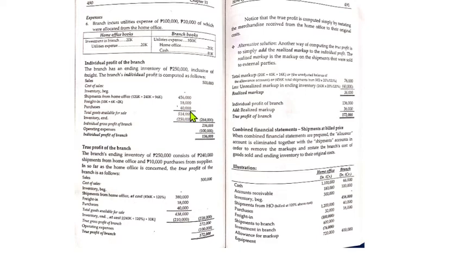Tapos may purchases ka from outside or yung mga external parties, yung third parties, 40,000. So ang total goods available for sale is 514,000, minus mo yung inventory end na given dyan, 250,000, meron ka po cost of sales or cost of goods sold 264,000. So 500,000 sales minus 264,000 na cost of sales is your individual gross profit 236,000. Minus operating expenses 100,000, ang individual profit of the branch is 136,000. Kung ito ang tanong, this will be the answer. Paano kapag tinatanong is the true profit of the branch?